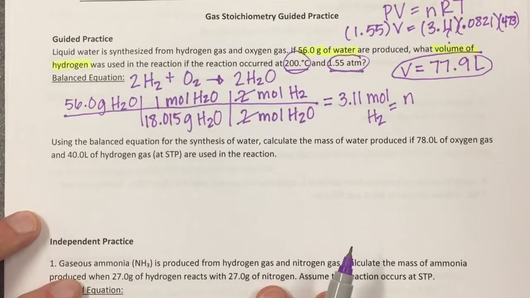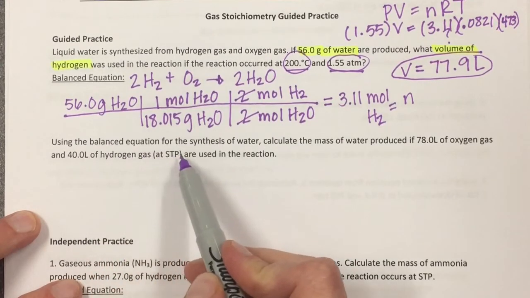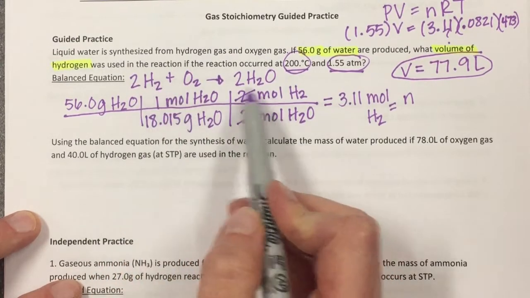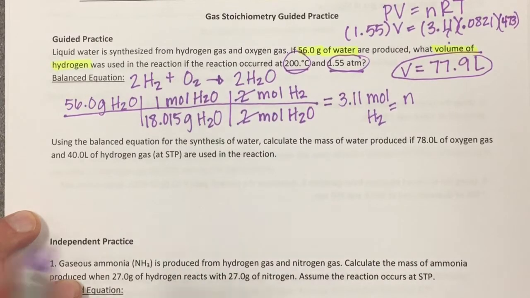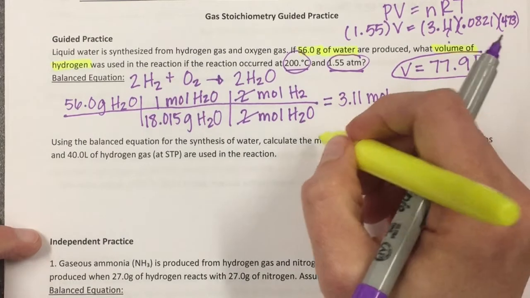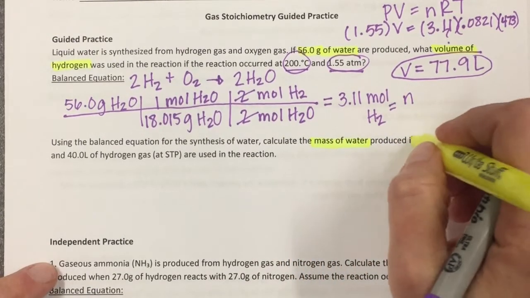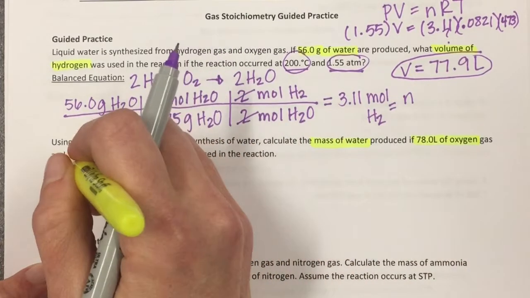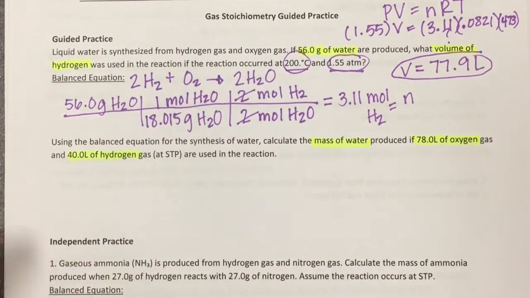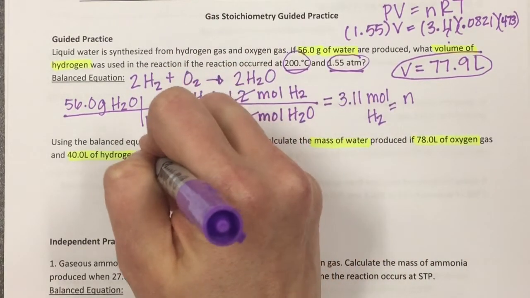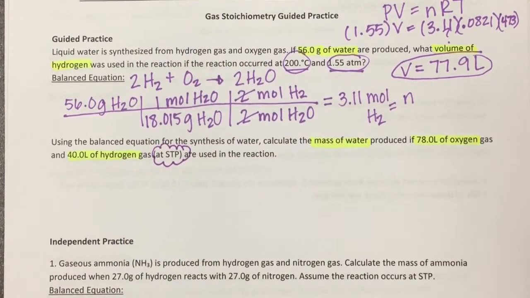If we look at the next problem, it says using the balanced equation for the synthesis of water, so that's this up here. We've already got the equation, so that step's done. Calculate the mass of water produced, so we've got to get grams of water, if 78 liters of oxygen gas and 40 liters of hydrogen gas at STP are used in the reaction. So here are the magic words right here, at STP, standard temperature and pressure. That means I will get to use the 22.4 liter conversion factor.